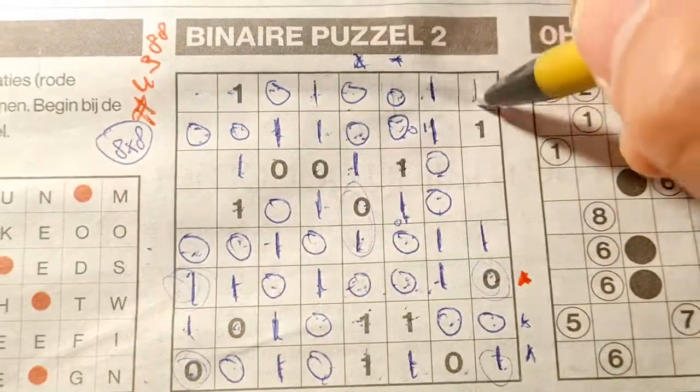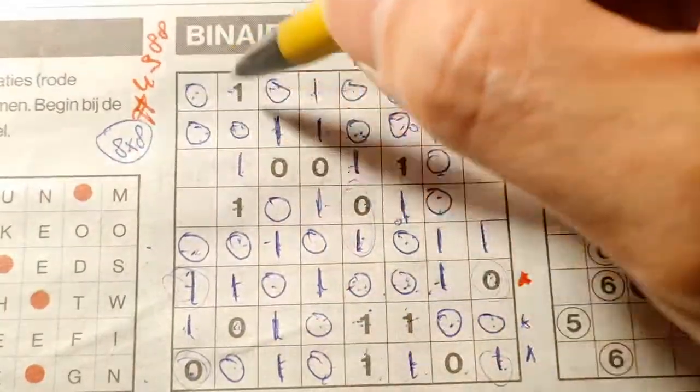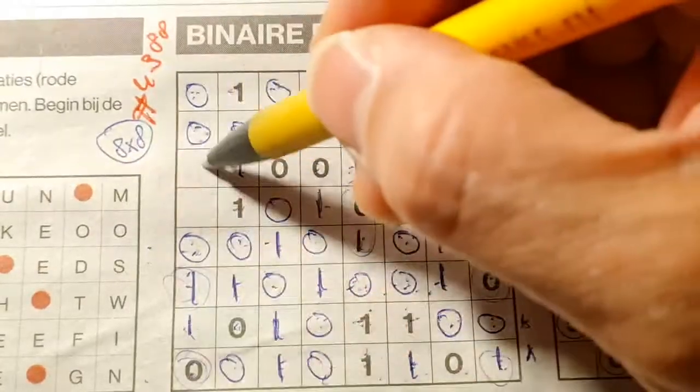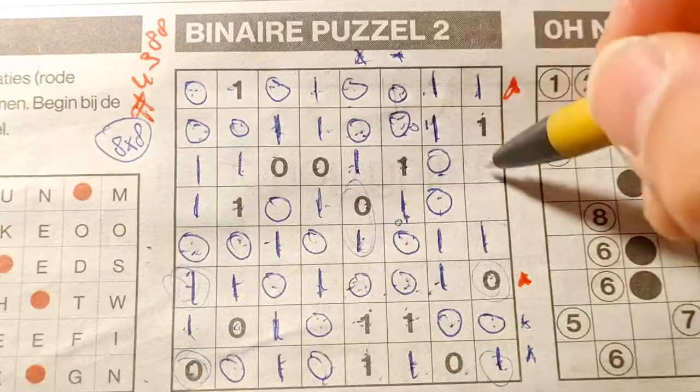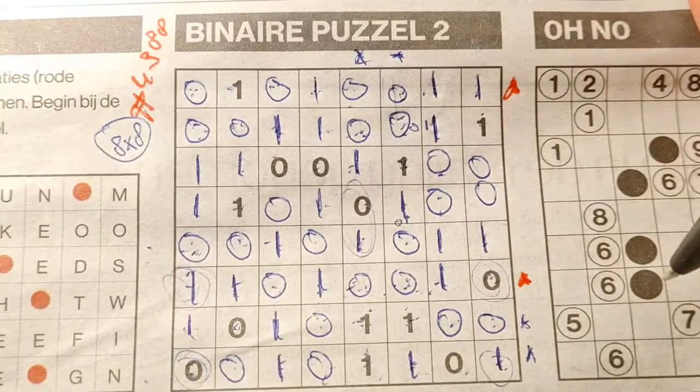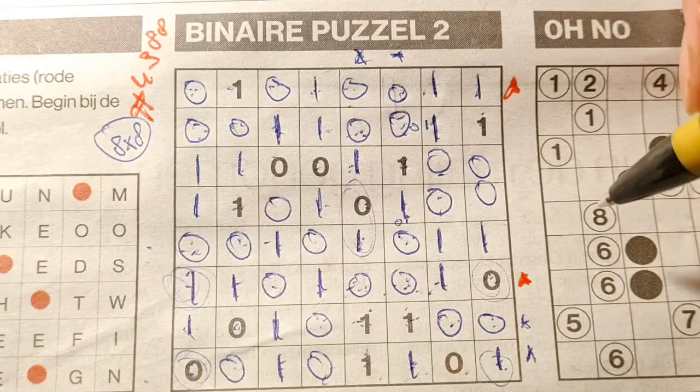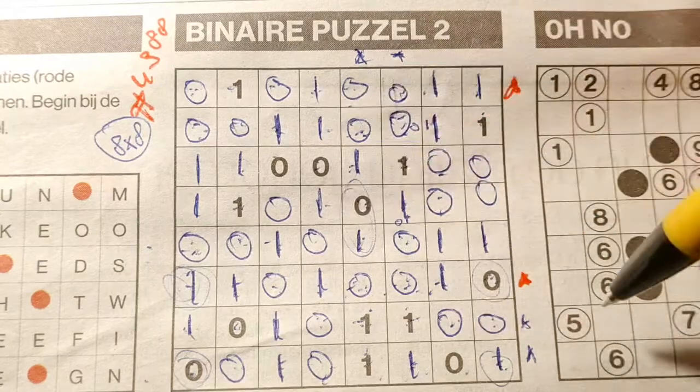We have a zero here, this should be a 1. We have a 1 here, this should be a zero. 4 zeros we have here, so the rest are ones. 4 ones we have here, so the rest are zeros. Completed in 7 minutes. Well, a lot of comparing.